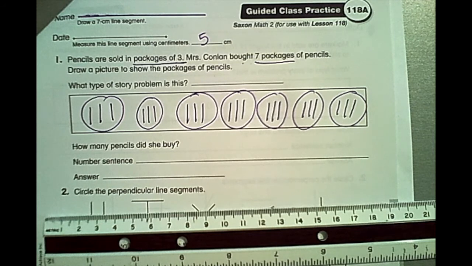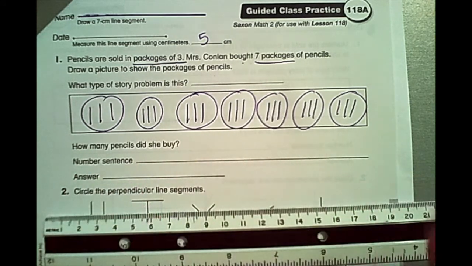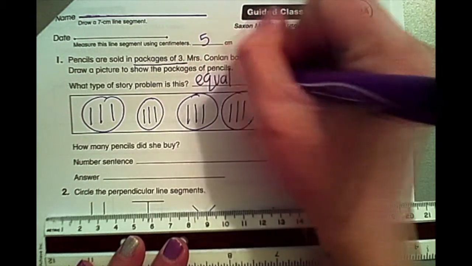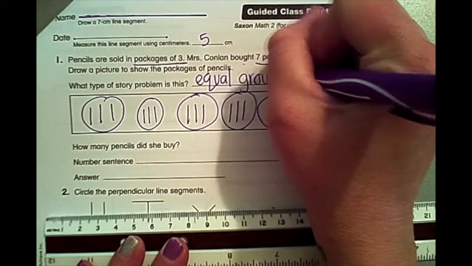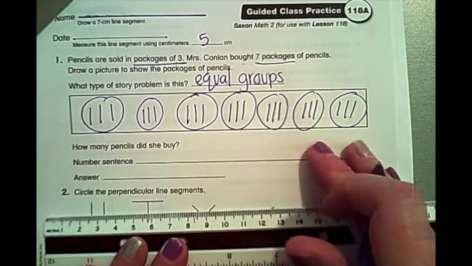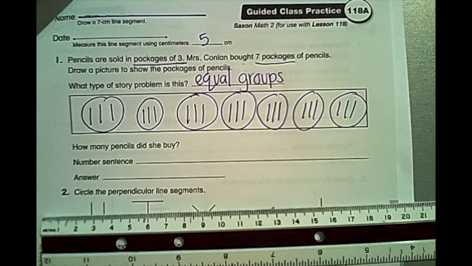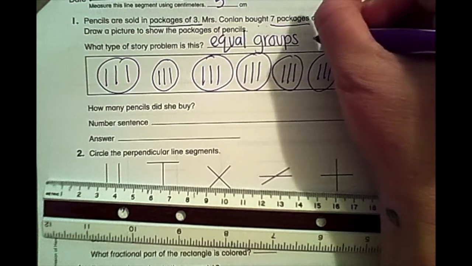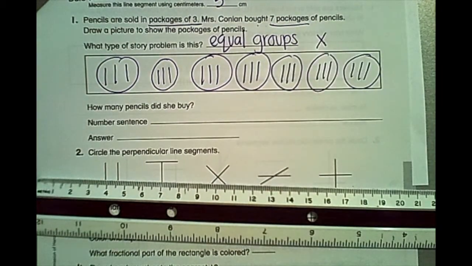This is going to be a multiplication problem. So we are going to have, what is this called? Not some more, not some went away, but this is called equal groups. Okay, because they're all the same amount in every one. Okay, so now we need to come up with a number sentence. We know equal groups is multiplication.